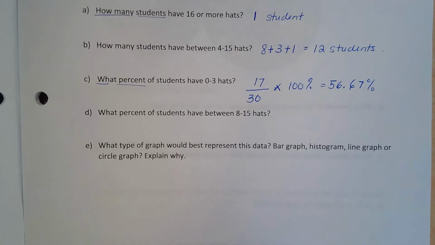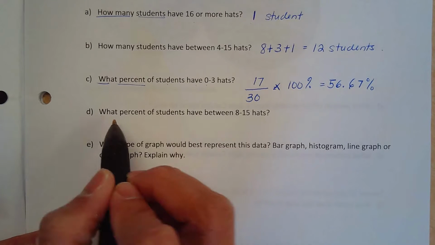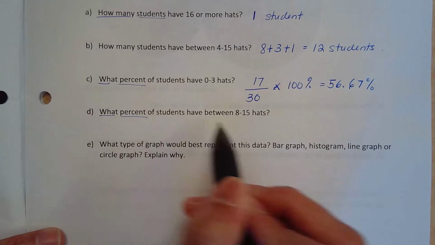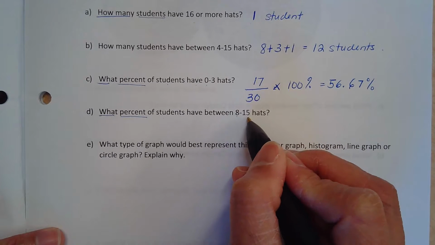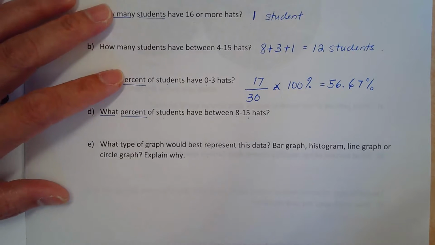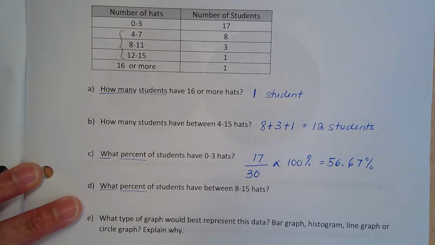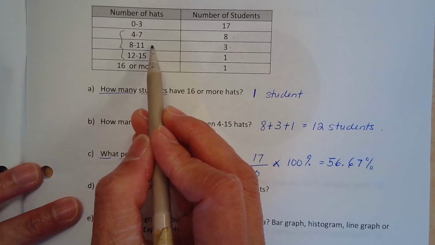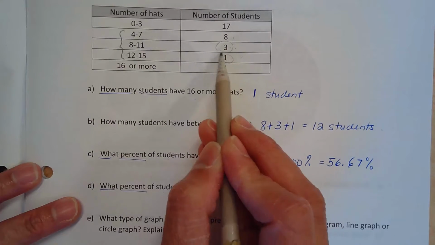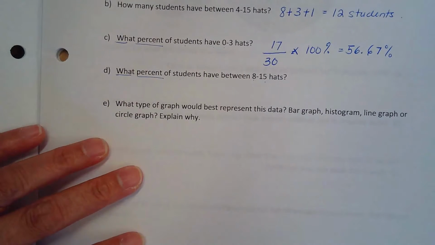Okay, let's take a look at letter D. Now that we've seen C, what do you think that is? What percent of students have between 8 to 15 hats? So how many have 8 to 15 hats? 8 to 11 is 3, and 12 to 15 is 1. So that's 4 in total.